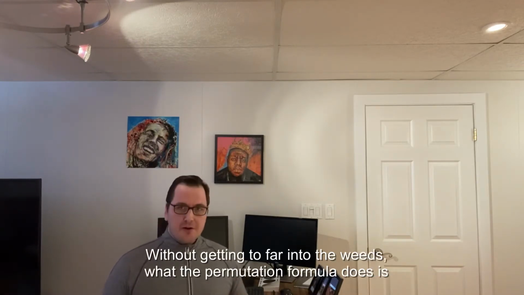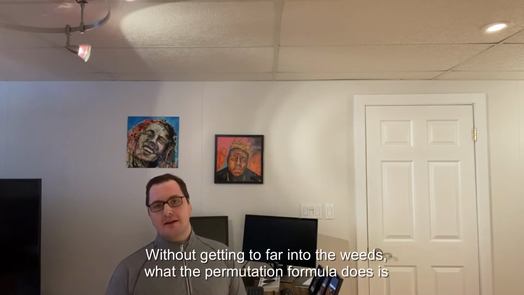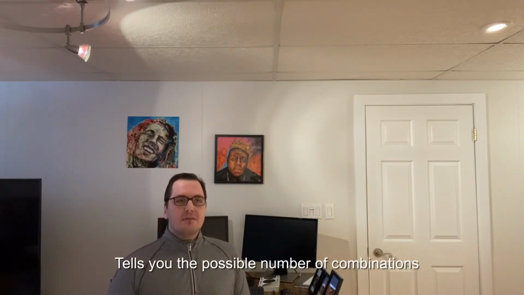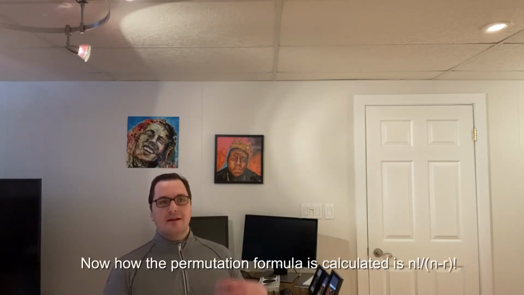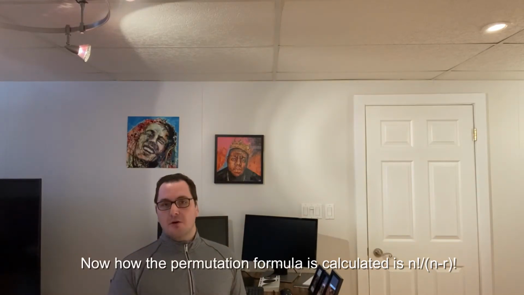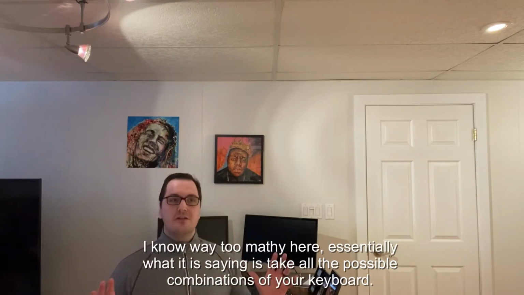Without getting too far into the weeds, what the permutation formula does is tells you the possible combinations that a password bot would have to do in order to decode your password. Now how the permutation formula is calculated is n factorial divided by the factorial of n minus r. I know, way too mathy here.